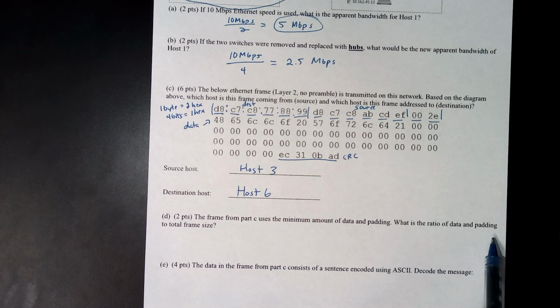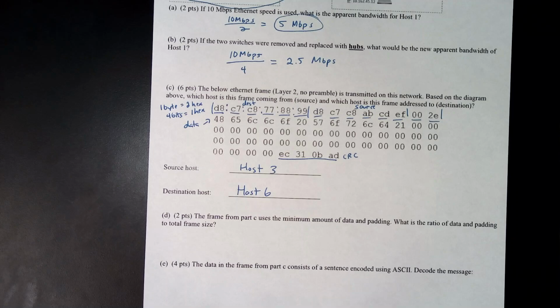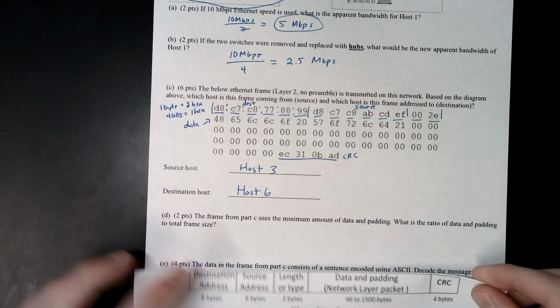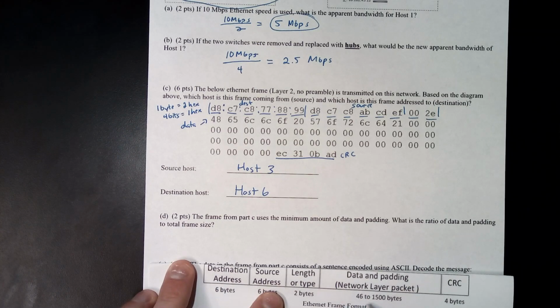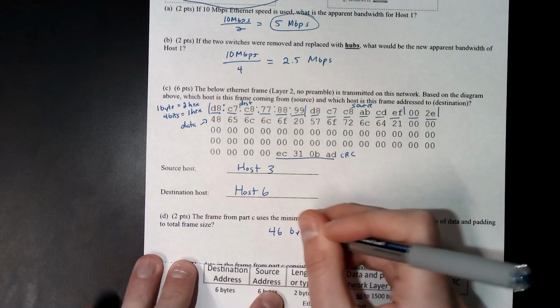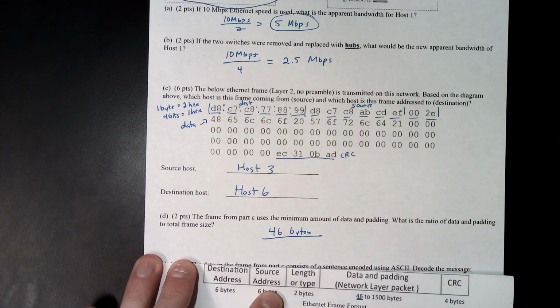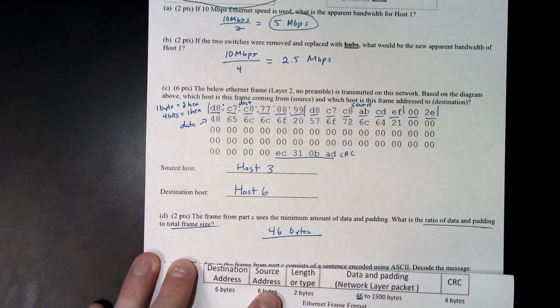What is the ratio of data and padding to total frame size? So again, we need to think about what that format looks like, right? Here we've got the format, and our data and padding minimum size is 46 bytes. So our minimum size is going to be 46 bytes, divided by the total frame size.